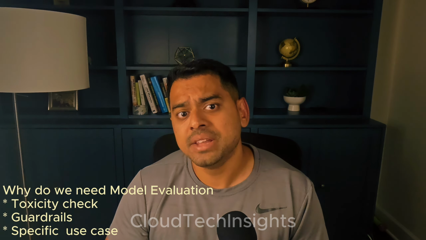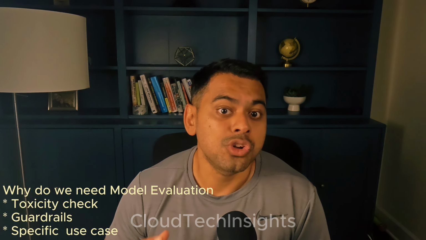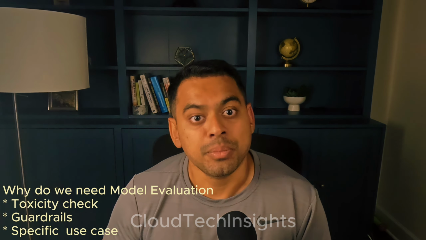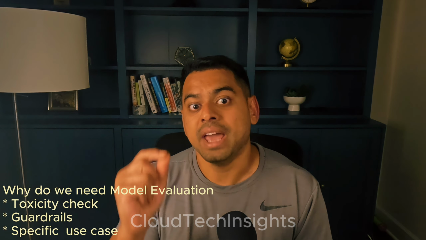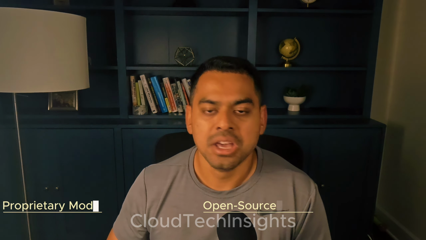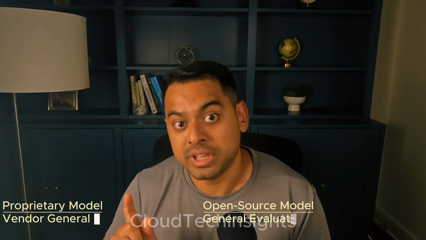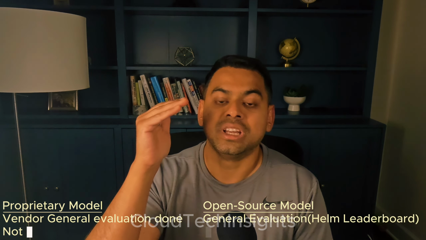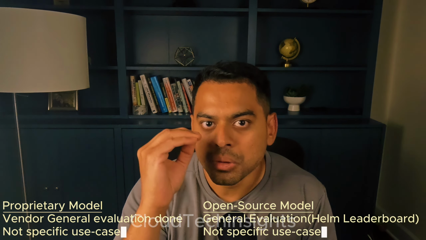But there's another part to it, where you want to evaluate your model against the very specific use case that you're using at your company or organization. The proprietary models have been tested for a general use case. But if you are using the model for, let's say, summarizing certain documents or responding to your very specific customers, you want to make sure those use cases are also part of the model evaluation.